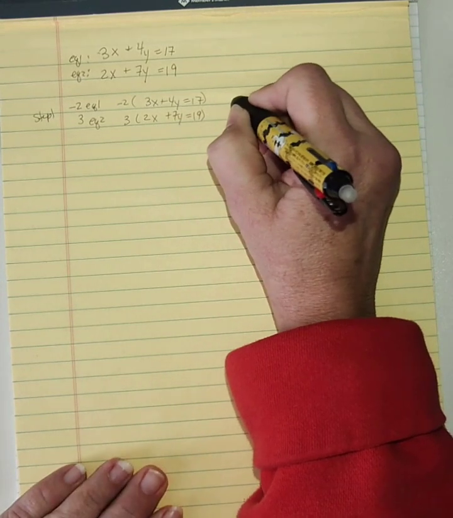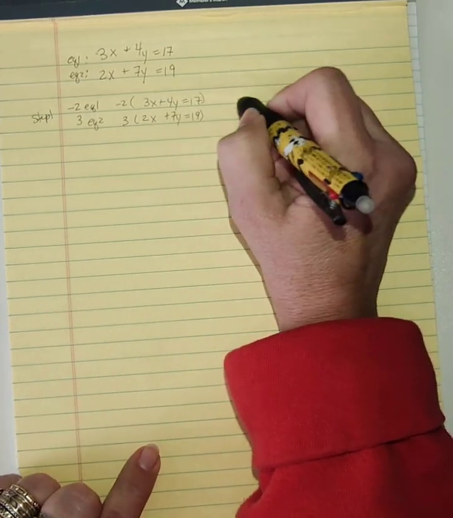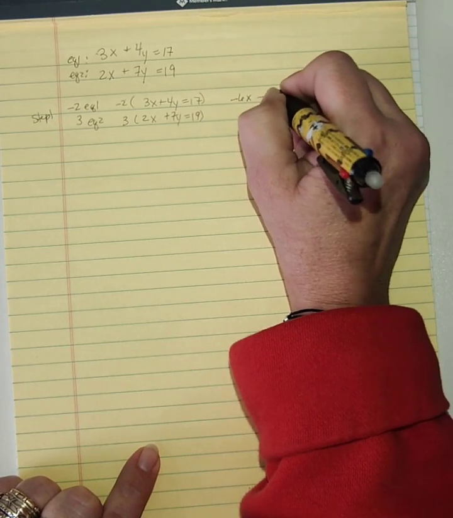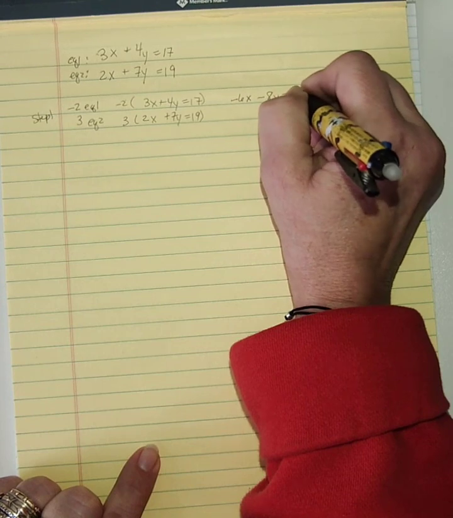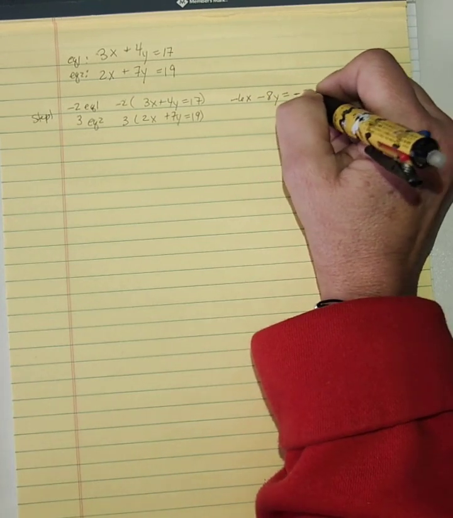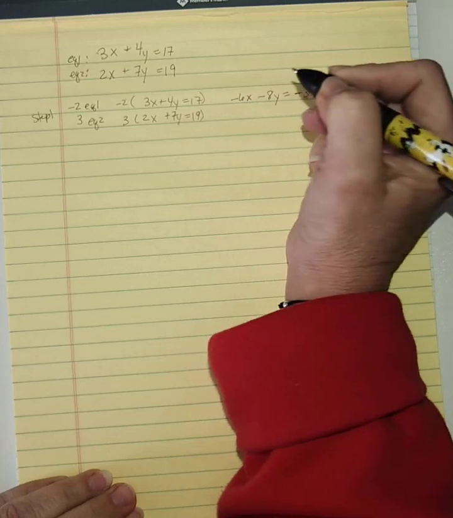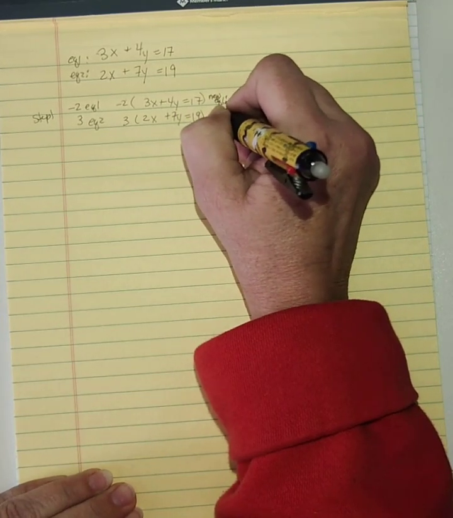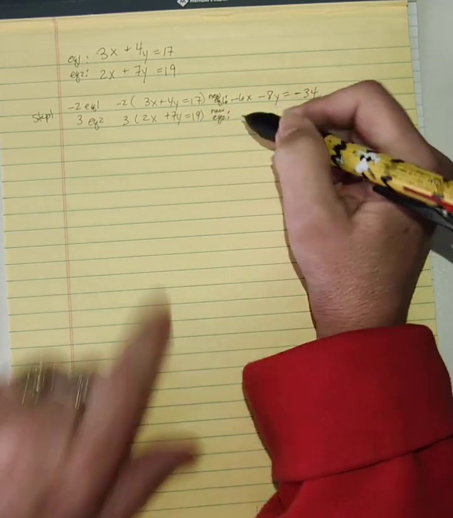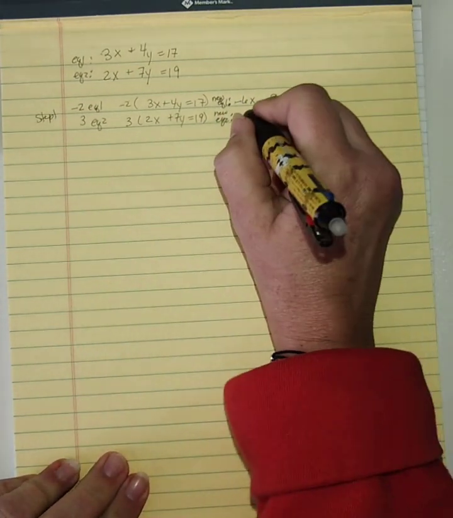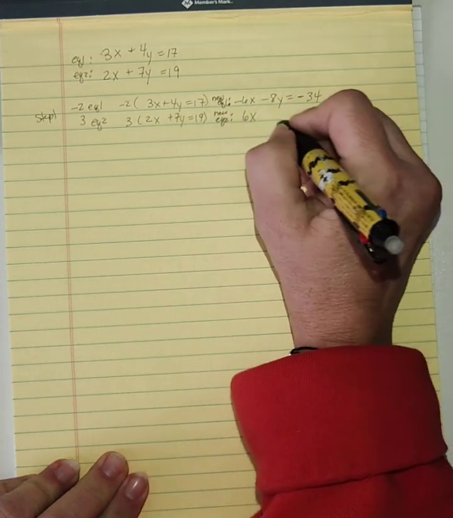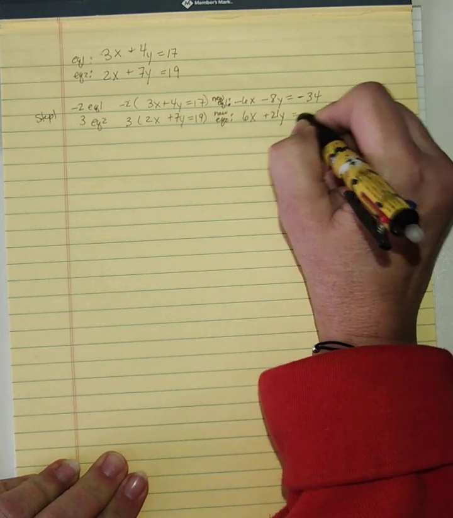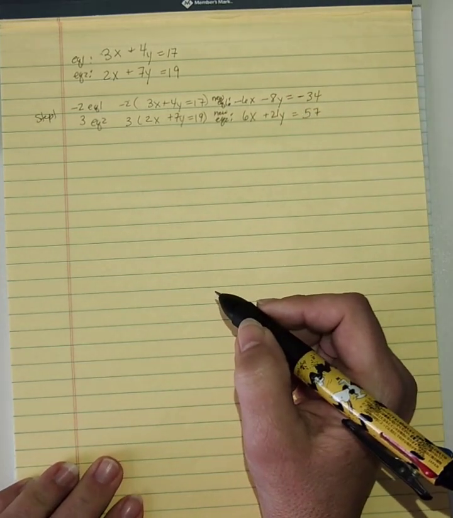So when I do that, pulling it through, I'd get negative 6x minus 8y is equal to negative 34. This is my new equation 1. Now here's my new equation 2, where I'm going to take this 3 and multiply by 7. So I get positive 6x plus 21y, and then 3 times 19, you get 57.